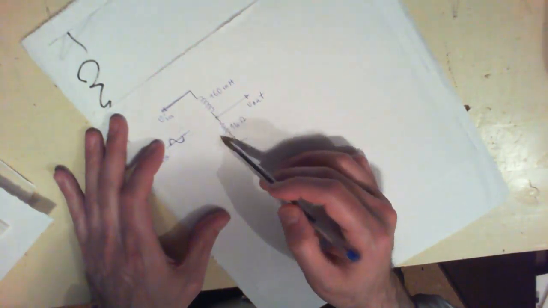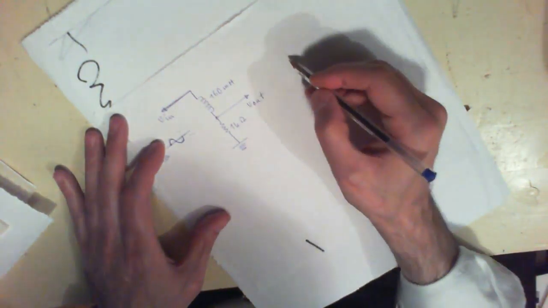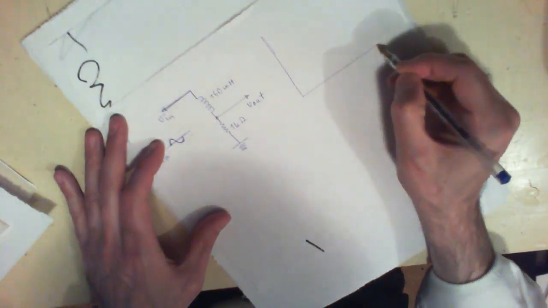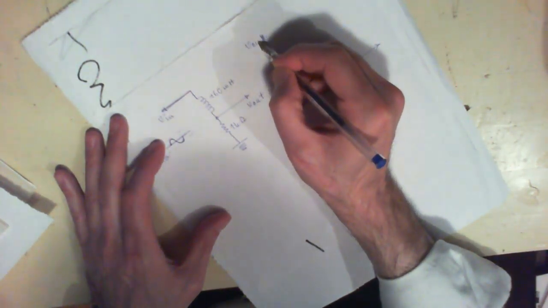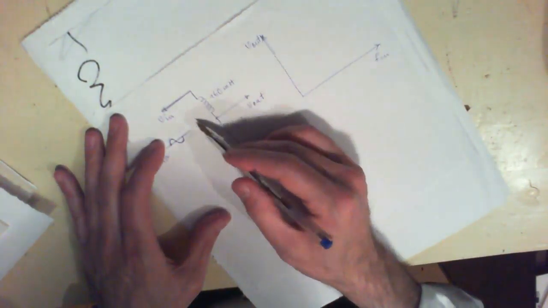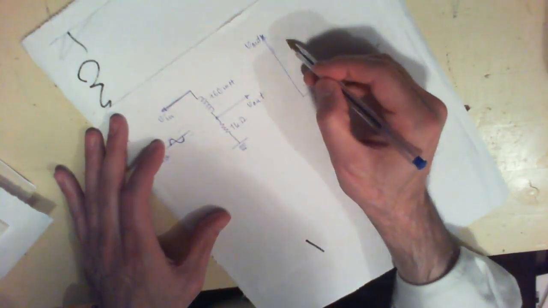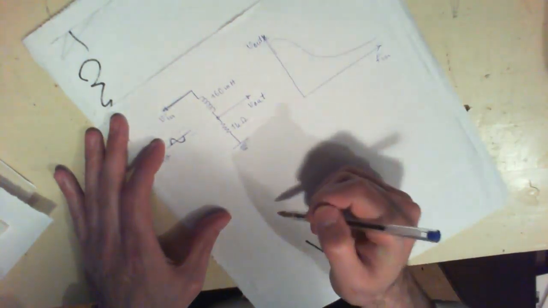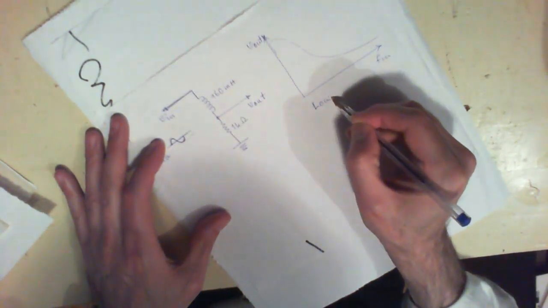The voltage drop across here is going to decrease. If this is V of out and this is F of in, as you increase the frequency, the voltage over here is going to decrease, so you will have something like this. So it's a low pass filter.